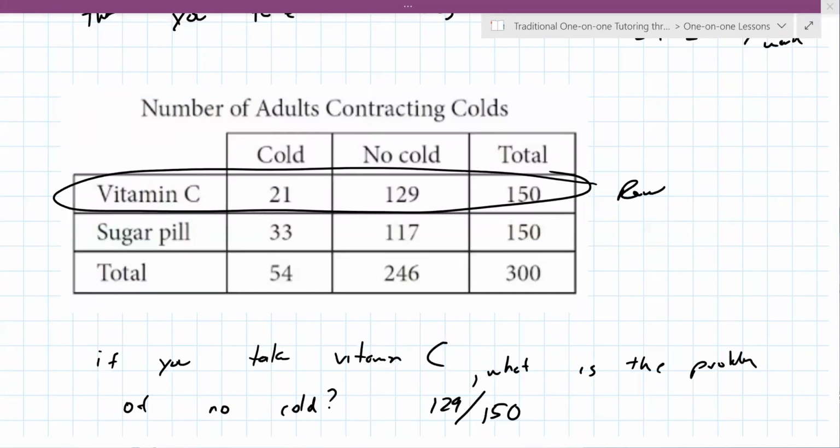Let's try one more of these. I think this is a conditional one. No, this is a difference one. Okay, let's switch topics. Let's go to... I don't think we've done this yet.